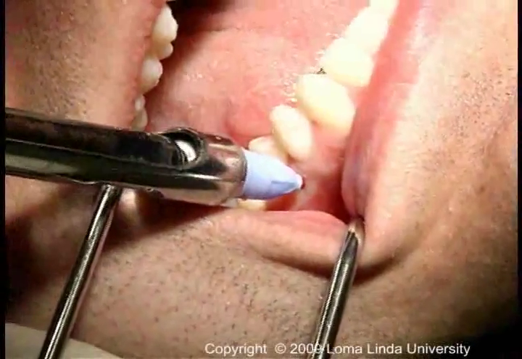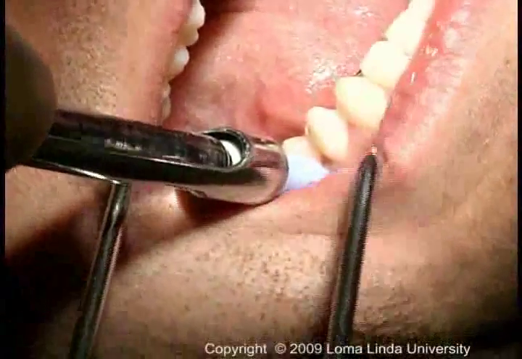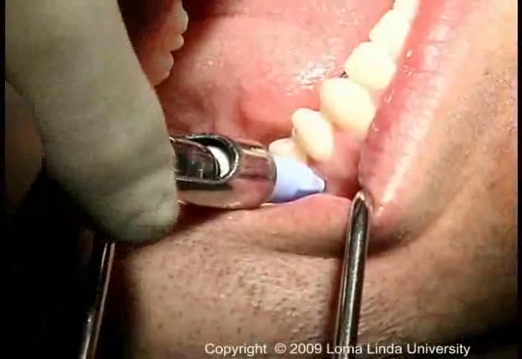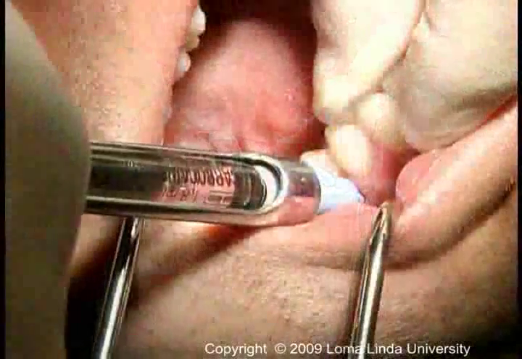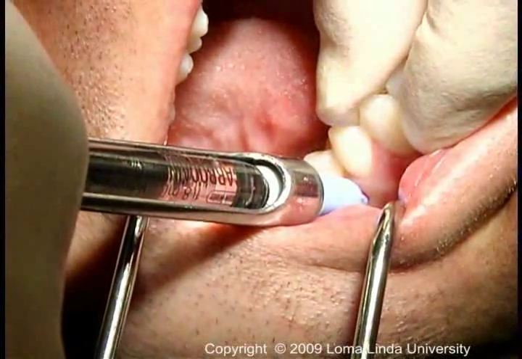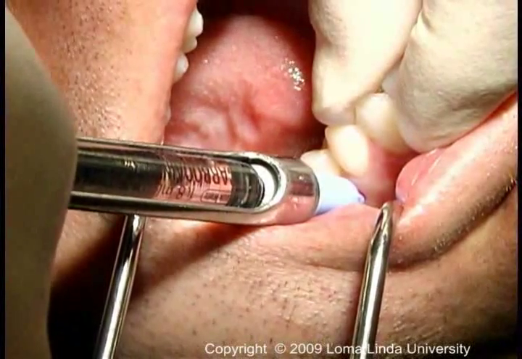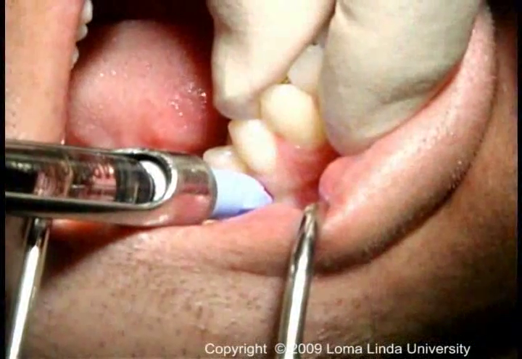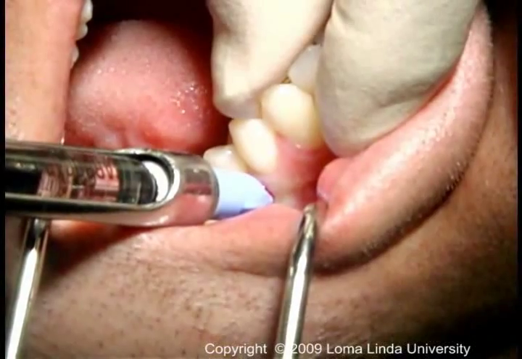Place the needle to its hub against the tissues to minimize leakage of anesthetic into the oral cavity. Approximately a half cartridge is injected under some back pressure. Note the blanching of the mucosa.